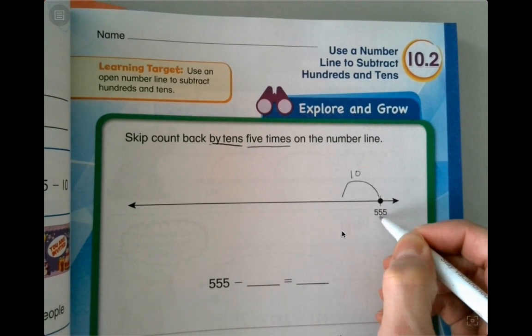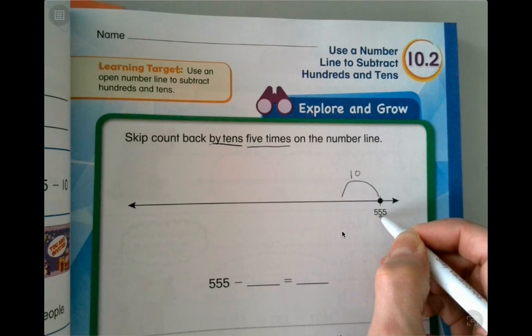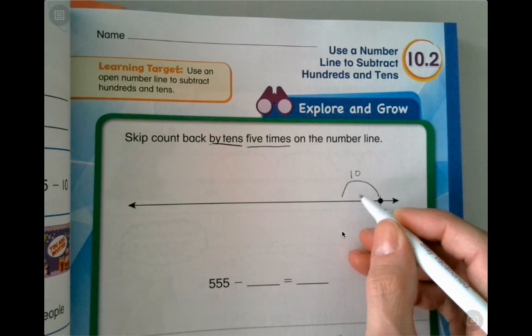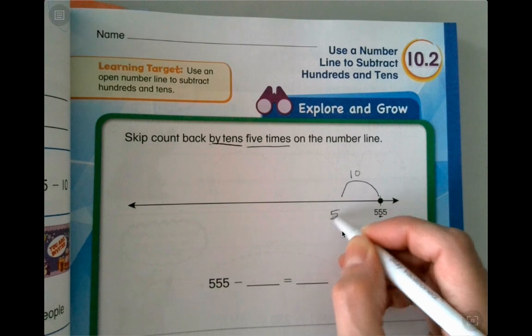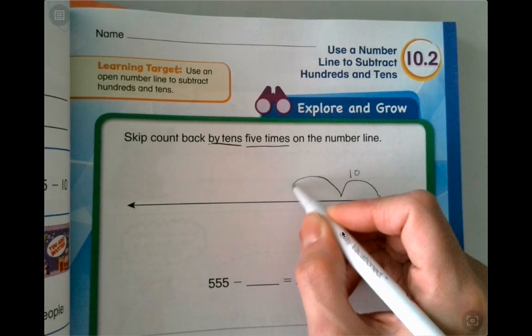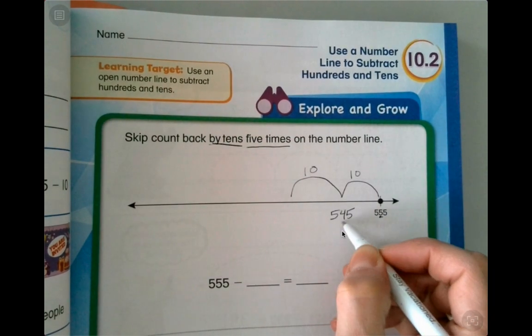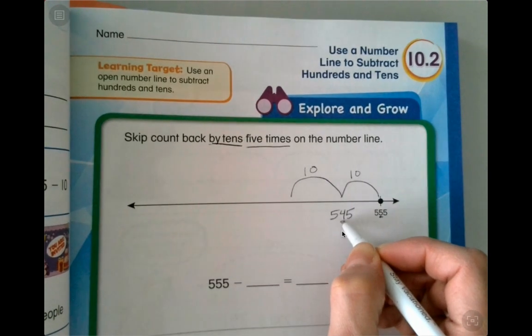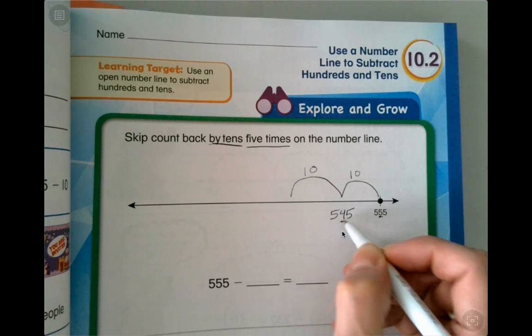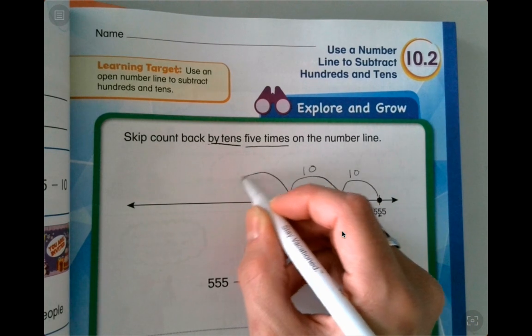So that's a 10. What is 10 back from 555? If that's our tens place, what's 1 less than that? Addison, can you help us out? What's 1 less than that 5? Is that 50? But it's going to be 4 now. 540. Good job. 545. Jump back another 10. Emma, what's another 10 back? Now I'm looking at that 4. 535. Good job.